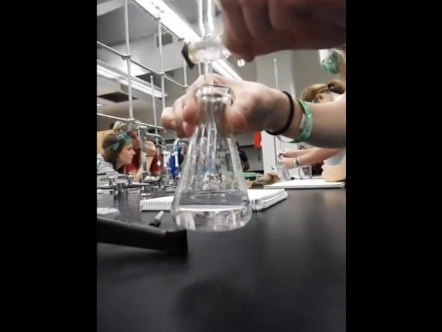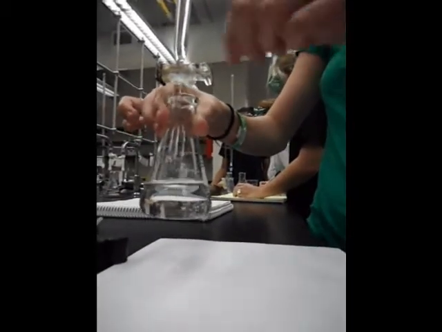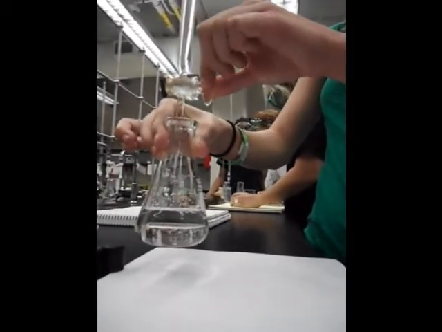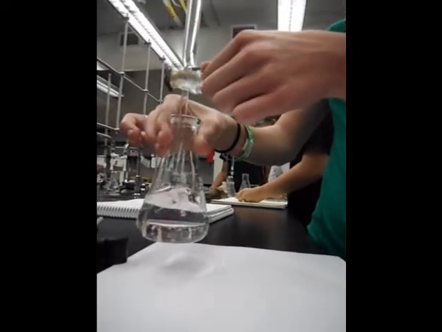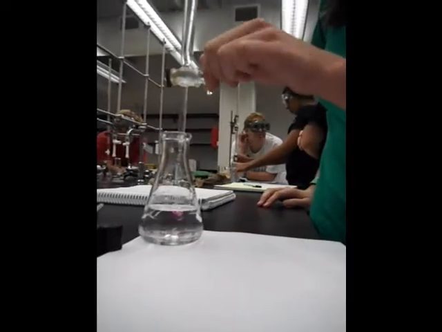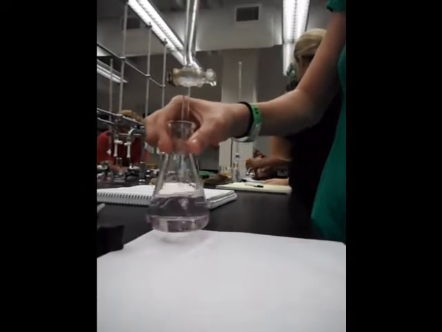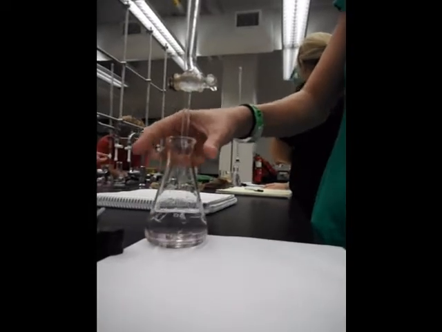If you get very pink, then you have done it wrong. And once you feel that you've met the endpoint, it's easy to compare it with a clear solution, and also having a white sheet under helps to see the color better.